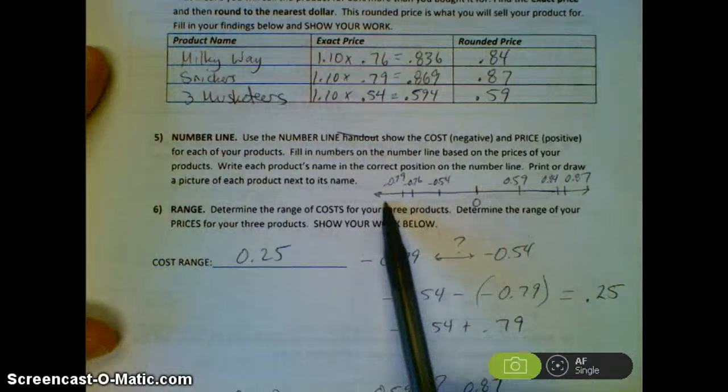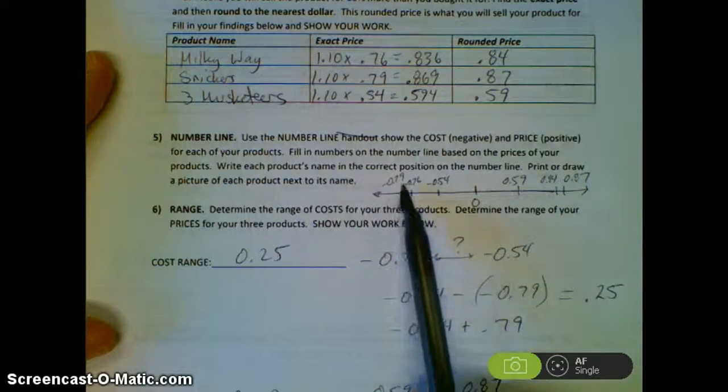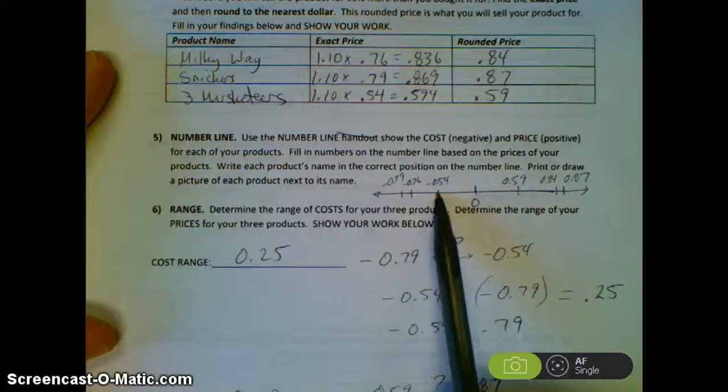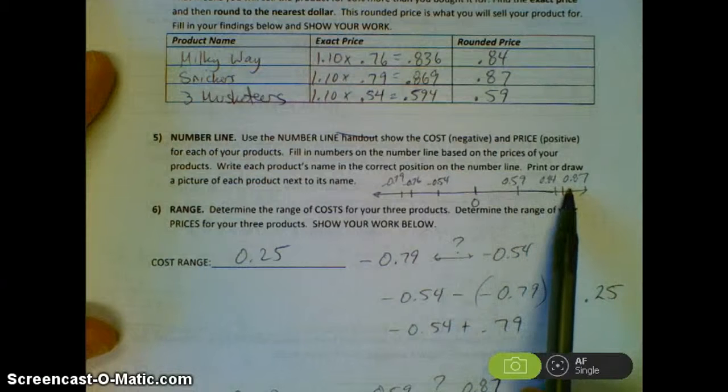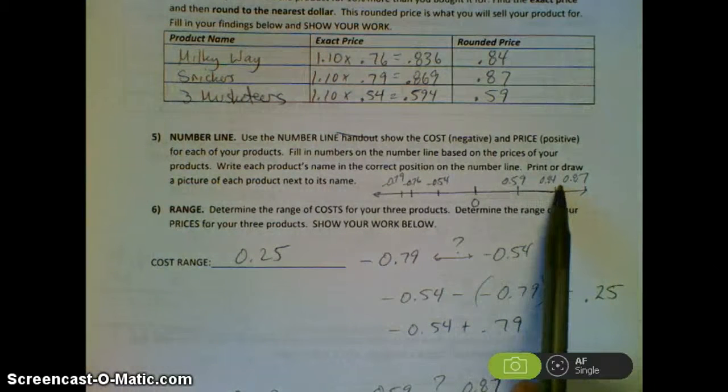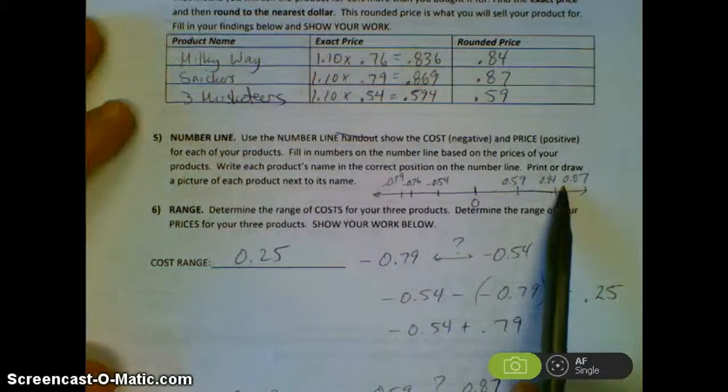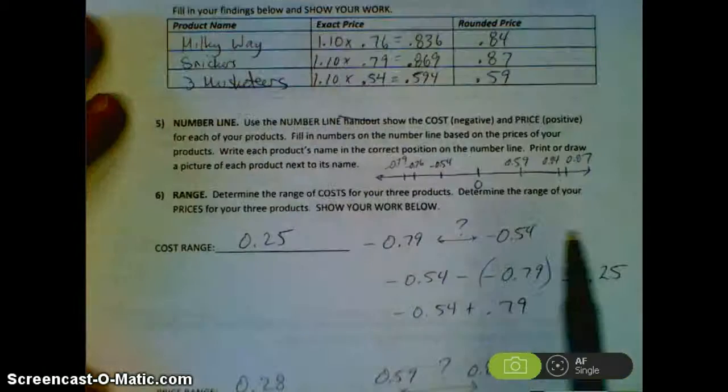You can just draw a simple number line. I just need to know that you can order integers. So I've got negative 0.79, negative 0.76, negative 0.54, and then 0.59, 0.84, and 0.87. So I've got these on a number line. It shows I know which is greater, which is farther from 0.